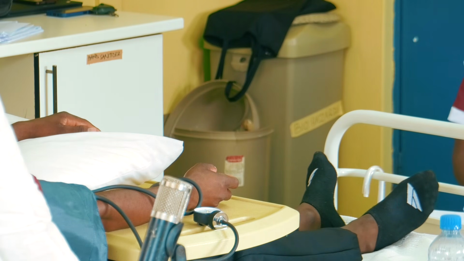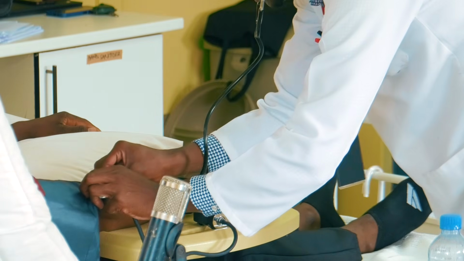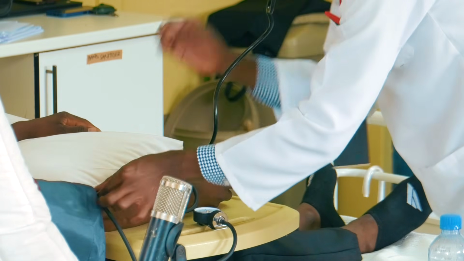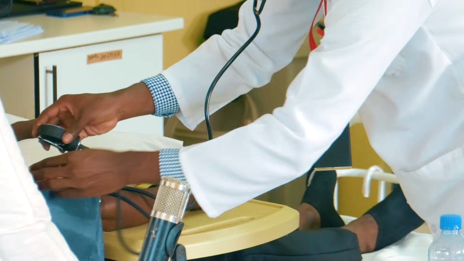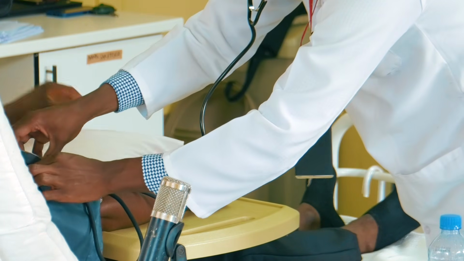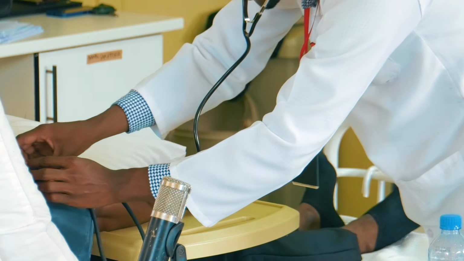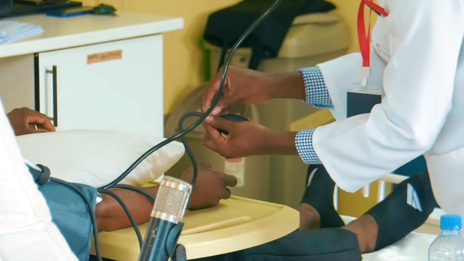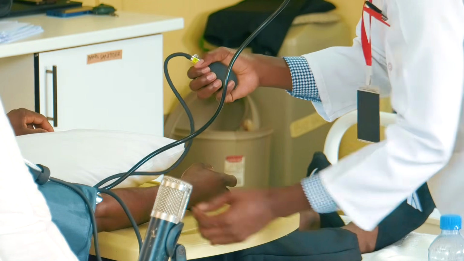Can we do it? Okay, so this is the patient I'm supposed to check now. I'll get the diaphragm and put it on the brachial artery. I need to pay much attention. Then this one goes on top so that I'm able to get the readings. Then I close the valve.